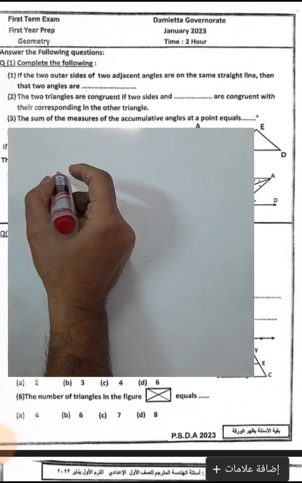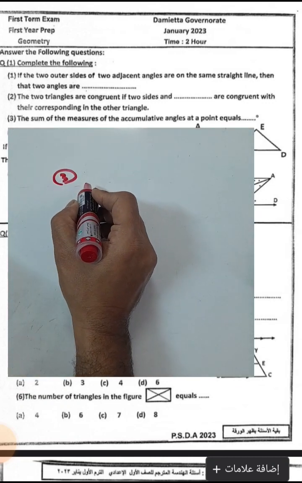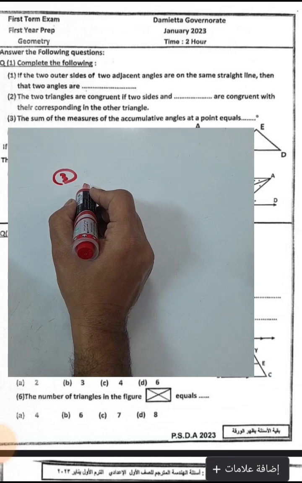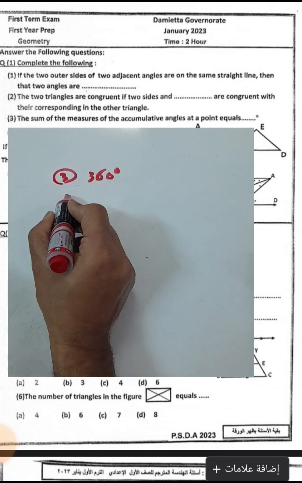Question number 3. The sum of the measures of consecutive angles at a point is 360 degrees.